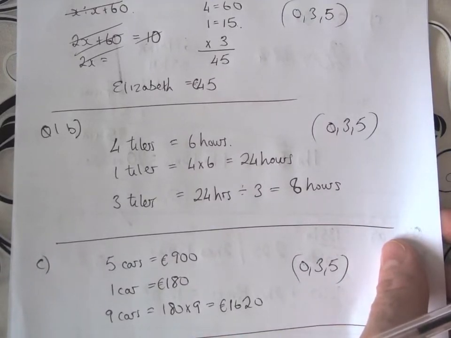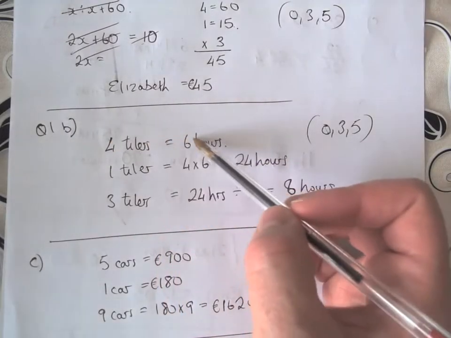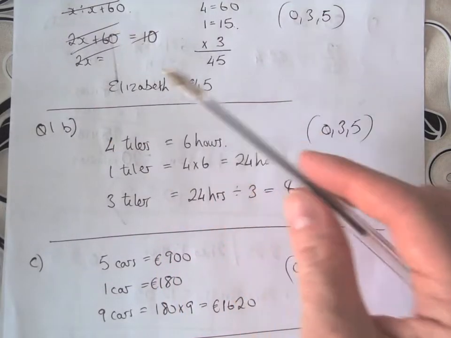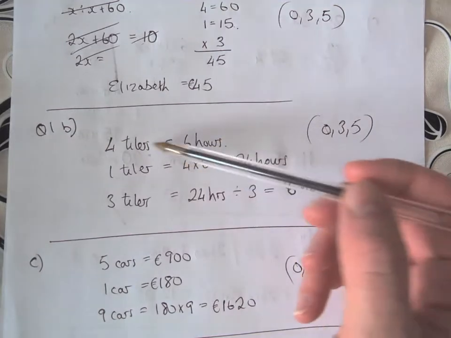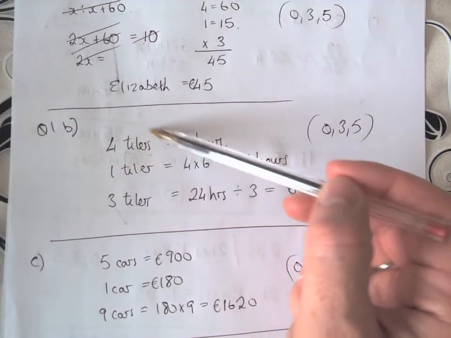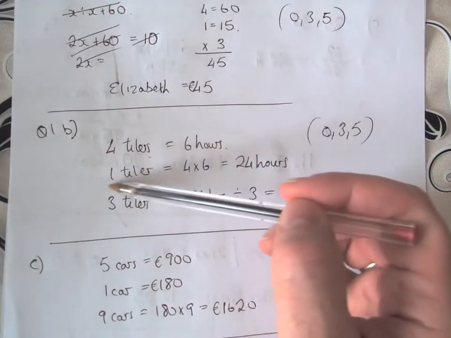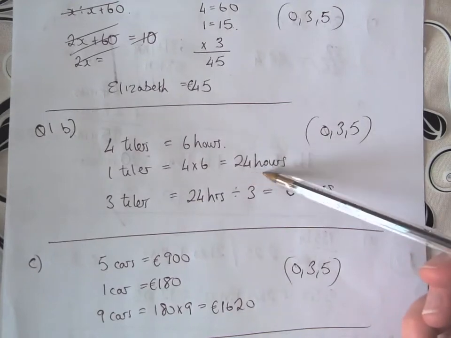Part B, it takes 6 hours for 4 tilers to tile a roof. At this rate, how long would it take 3 tilers to tile the same roof? So 4 tilers take 6 hours. A lot of you got confused here and were dividing, but think about it. The 4 tilers each did 6 hours each. So overall they did 24 hours, 4 by 6. So if it was only 1 tiler, it would have taken them 24 hours.